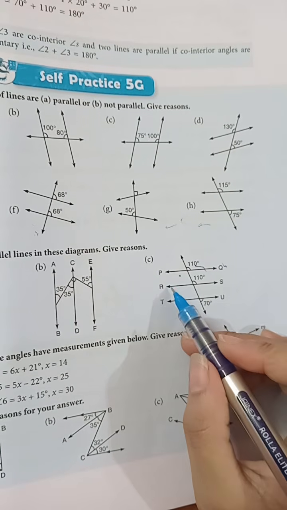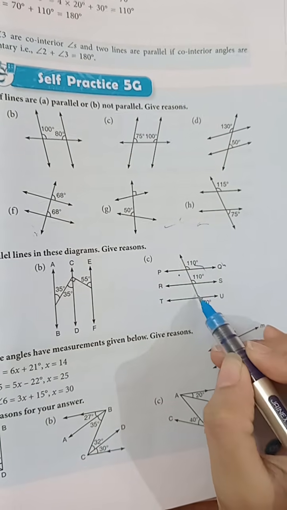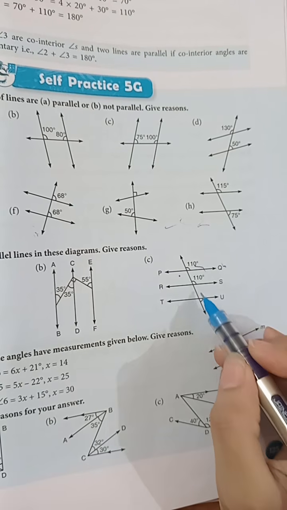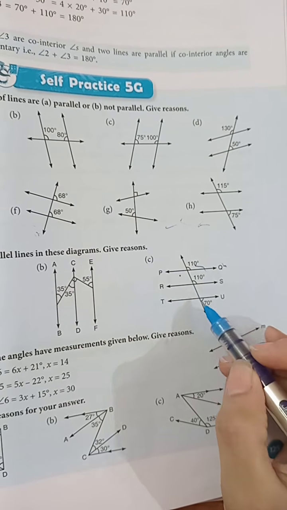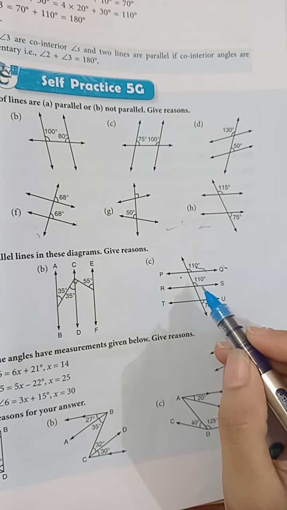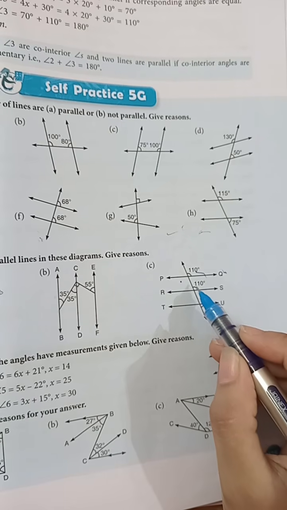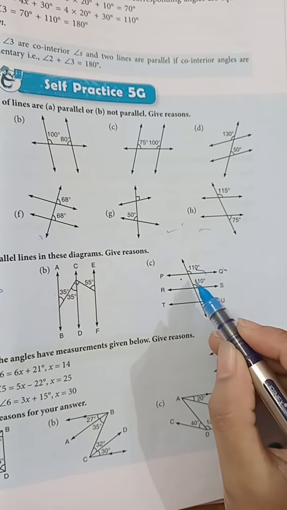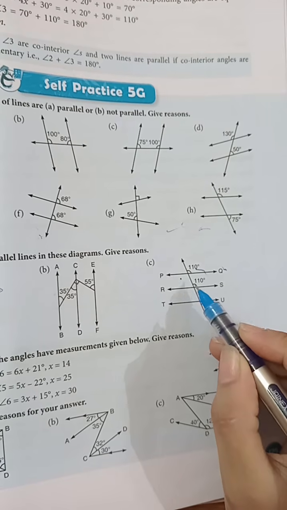Coming to the next, that is RS and TU. In RS and TU, we are not able to check a direct relation between this angle and this one. So first we have to take the adjacent angle. If direct relation was not given, then we have to take the adjacent angle first. I am going to take the adjacent of this one, then the sum of adjacent angles is, yes, 180 degrees.